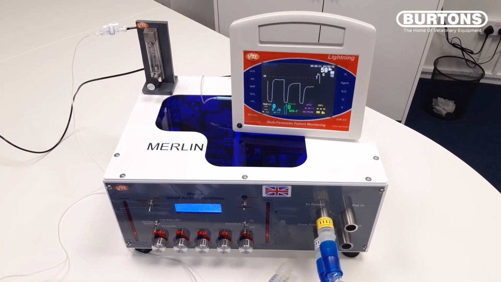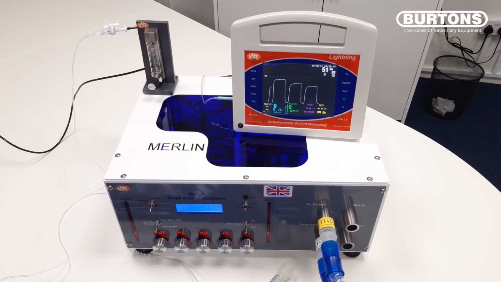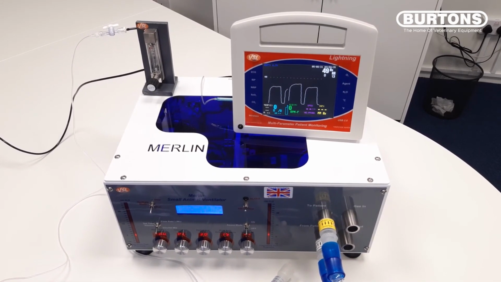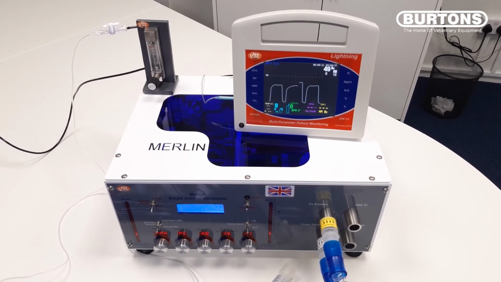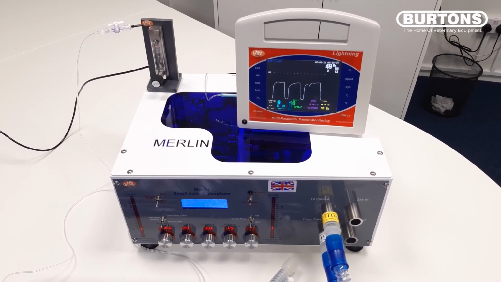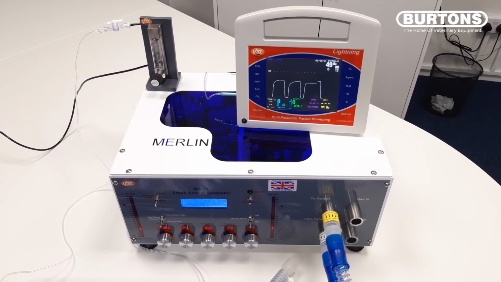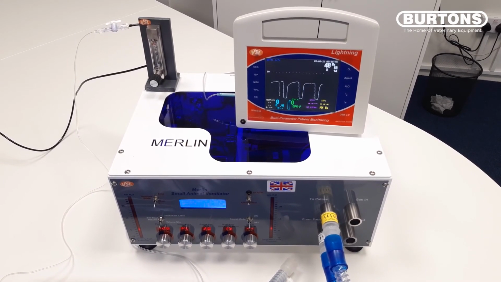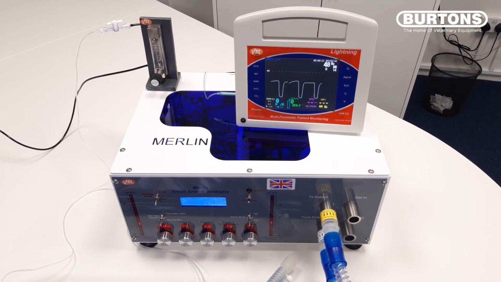Now it's coming down nicely. And now we're almost back to a normal level of end tidal CO2, 45 millimetres of mercury or so.